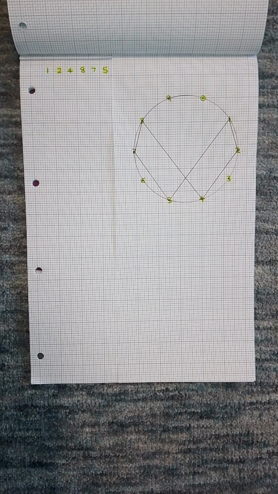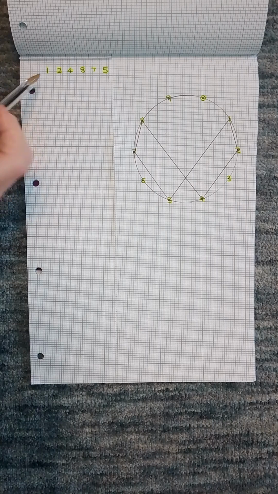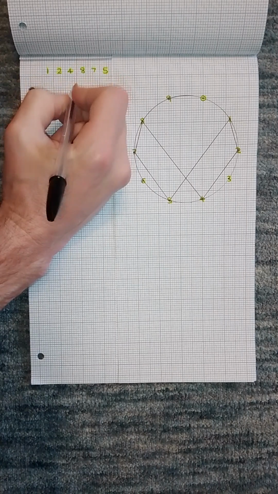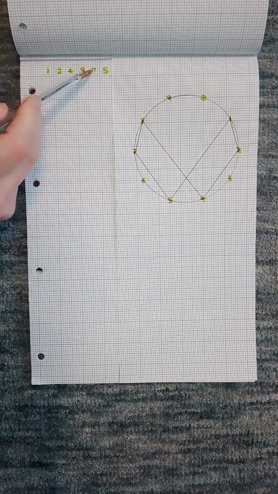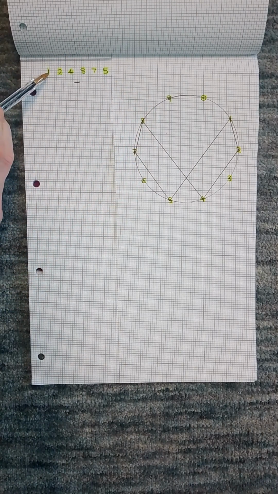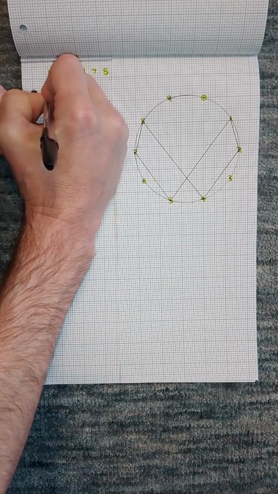Now with this number you deduct the difference backwards, so 1, 2, 4, 8, 7, 5, take 5, 7, 8, 4, 2, 1. Let's write that down.